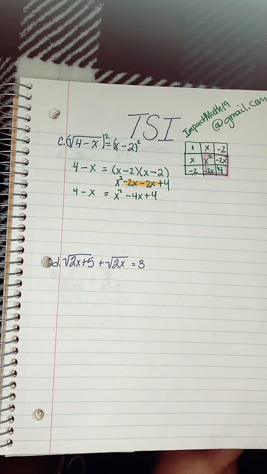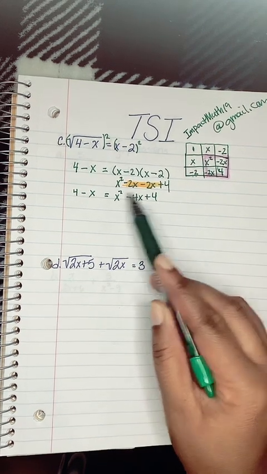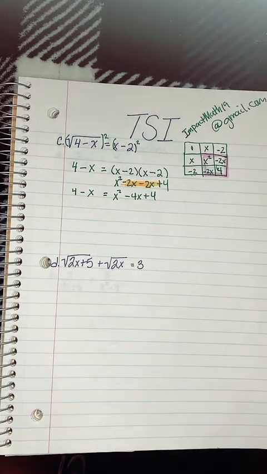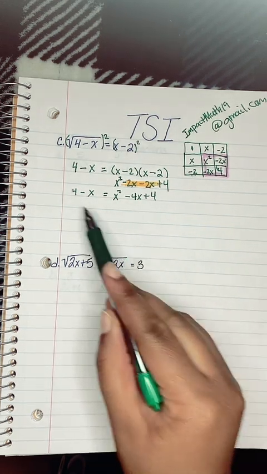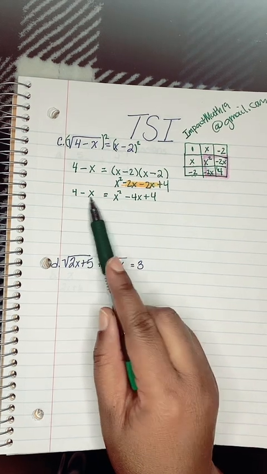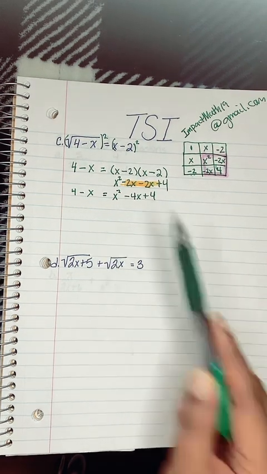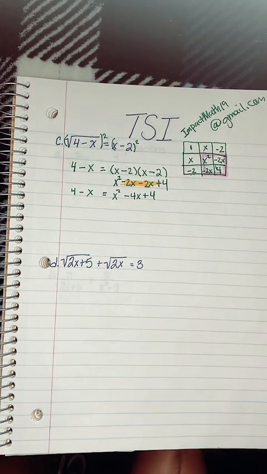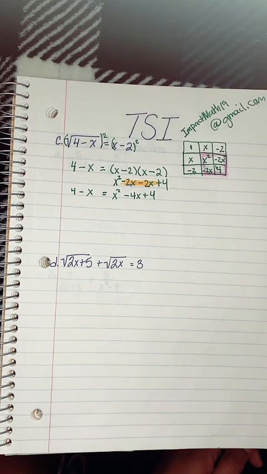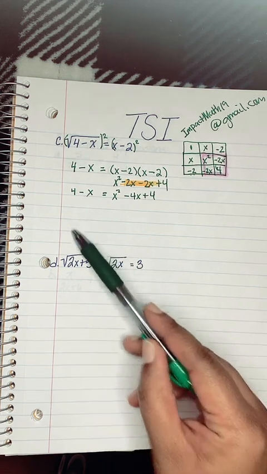All right, so we multiplied our binomials, got our trinomial, right? Now we're here. What you have to remember is we have to bring everything over to one side. So how do we move this to the other side? Can you guys put it in the chat? How do we get this to go to 0? Does anybody know? How do we get this to go to 0?